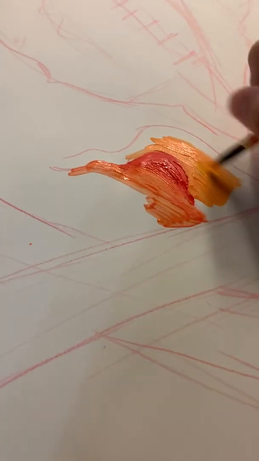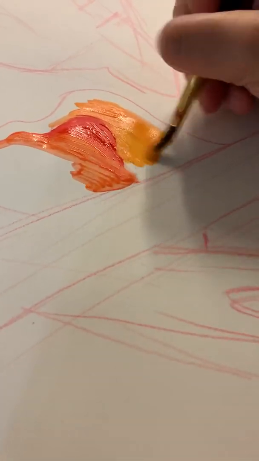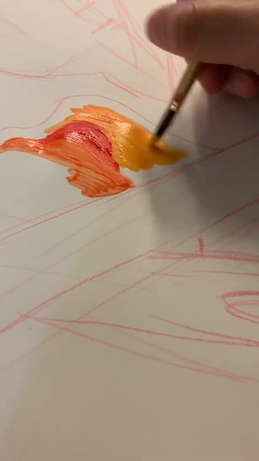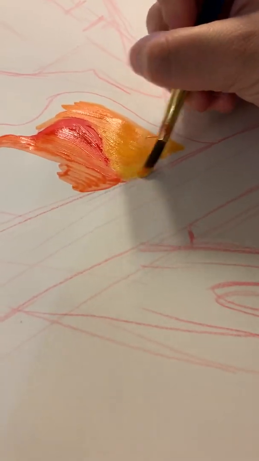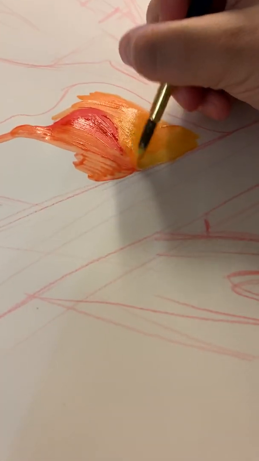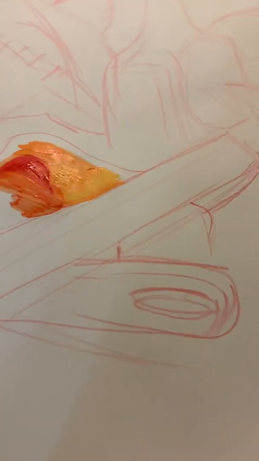So I'm coming back in here. I'm putting some more yellow in the top here to lighten this up and make my yellow orange a little bit lighter. So you can see that's the whiter or brighter area. And then it's darker.